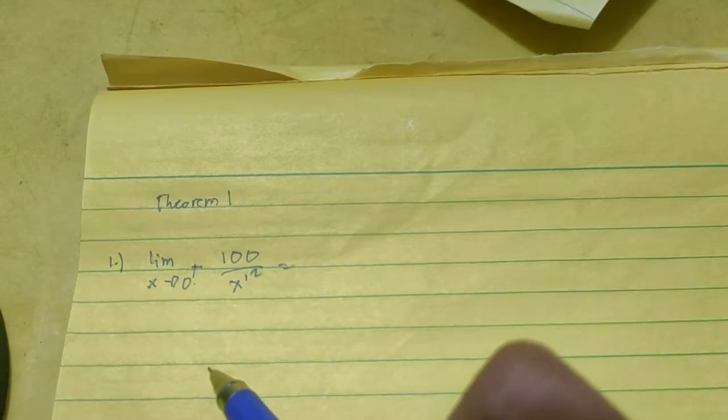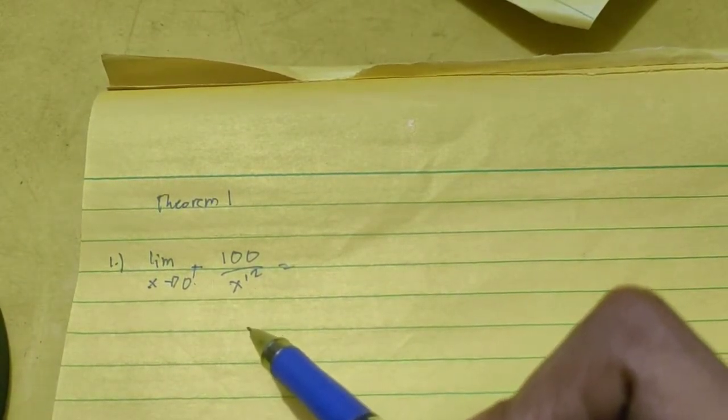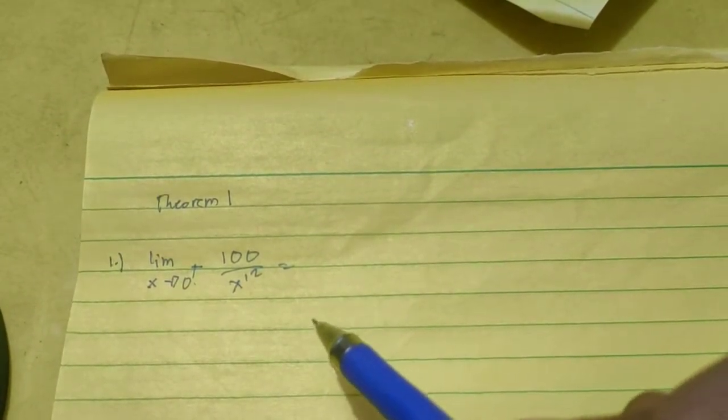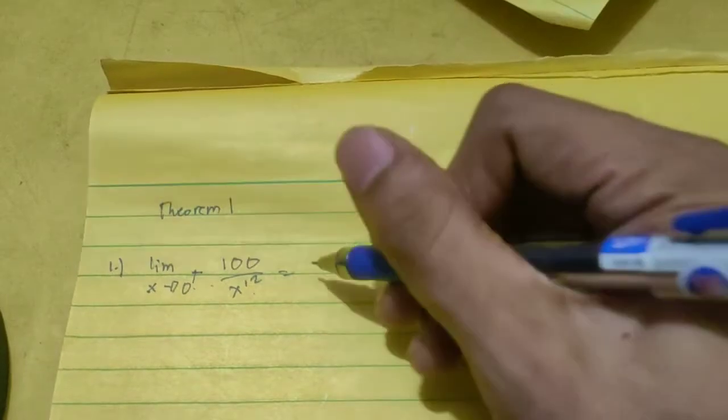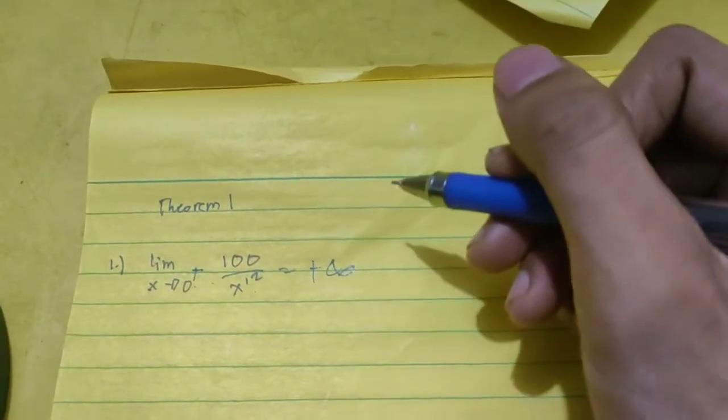It is even, but it doesn't matter because the instruction says the R can be even or odd in order to have positive infinity. So obviously the answer is positive infinity.